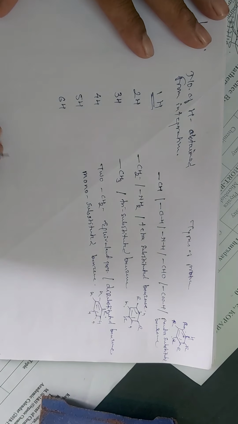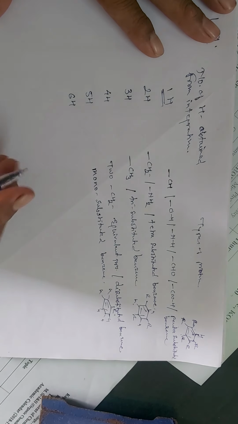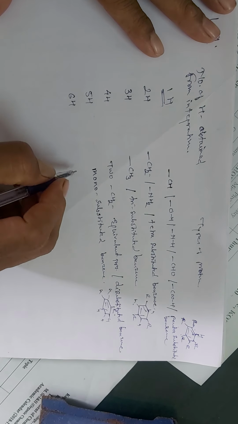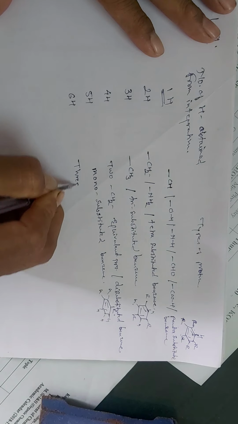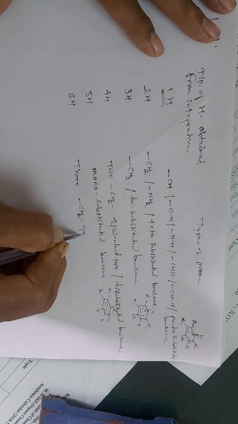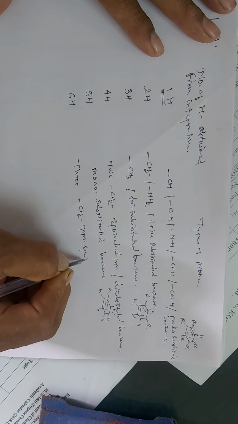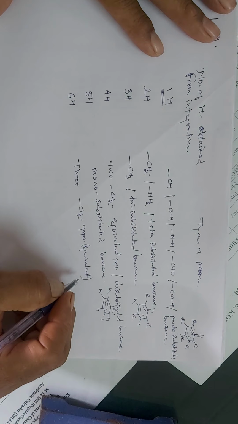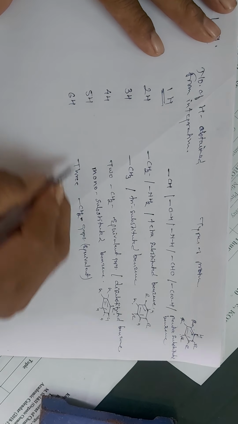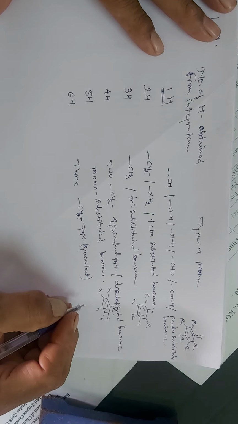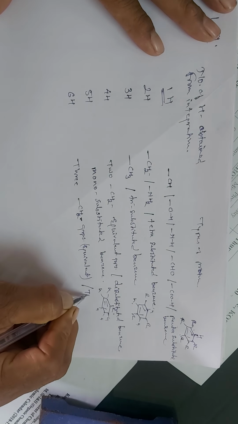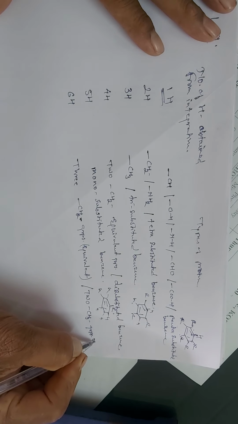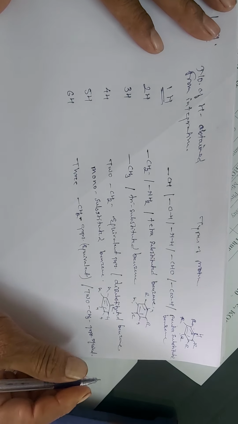Then if you get a signal for six protons, it may be three CH2 groups which will be equivalent, means the three CH2 groups must be in the same electronic environment, then and only then will the CH2 groups which are equivalent show you a signal of 6 protons, or it may be two methyl groups, and these two methyl groups will be equivalent.